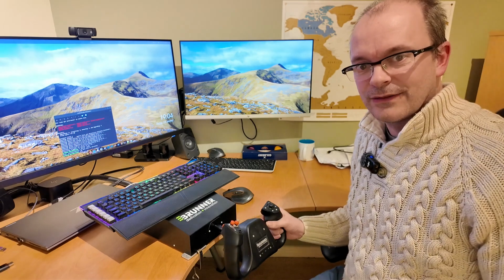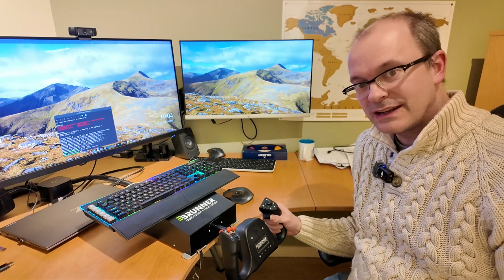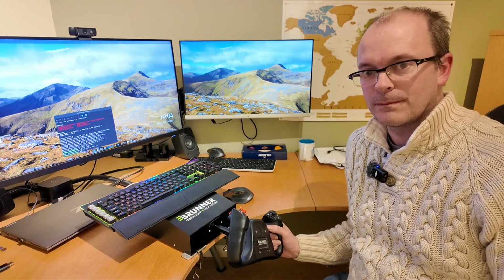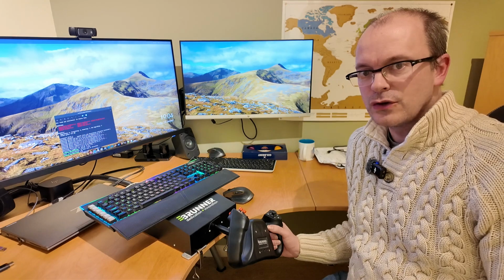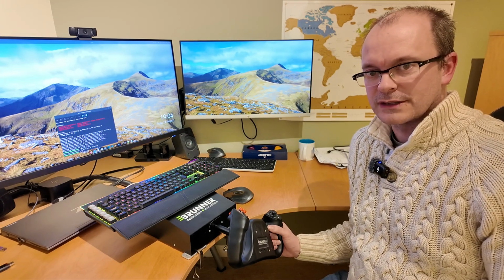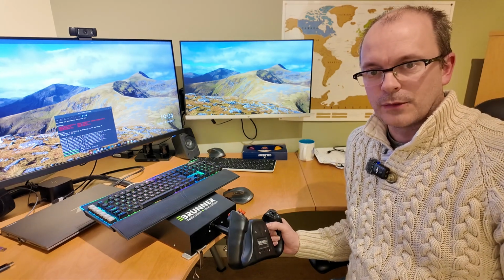In this video we are going to be talking about this device here. This is the Brunner CLS-E NG control yoke. This is a force feedback yoke. People who have watched part 2 of my video will see that I've failed to install the drivers. But in this video we are going to be seeing how to install the drivers correctly and getting this to work in force feedback mode.